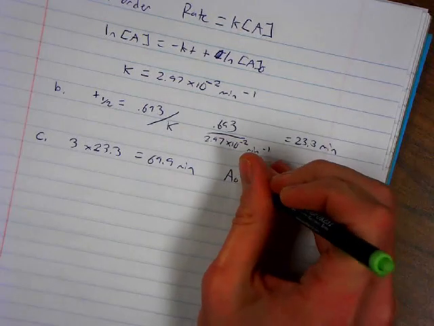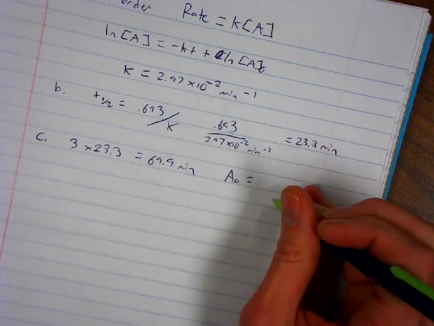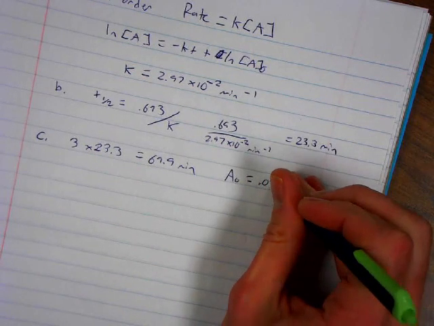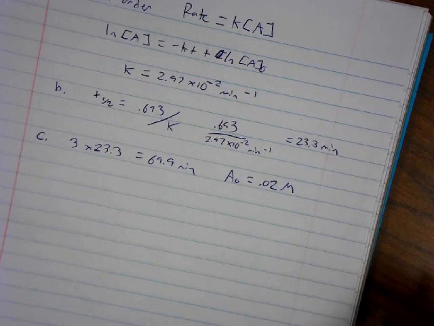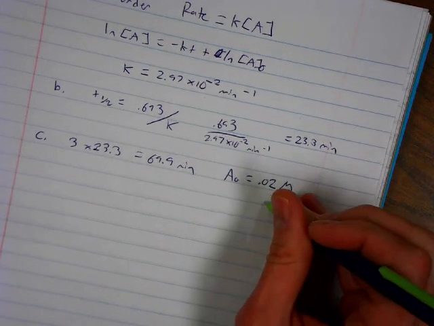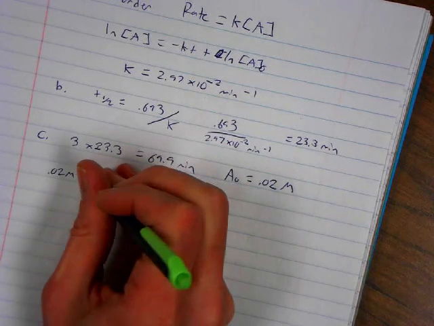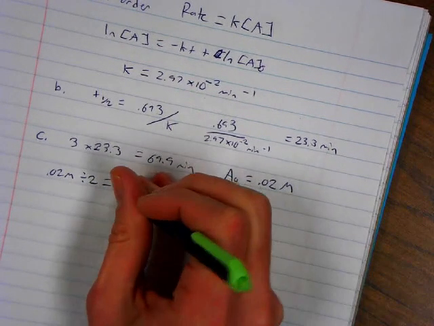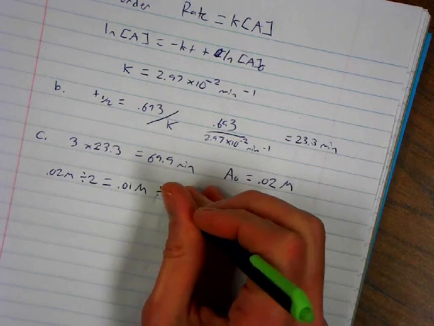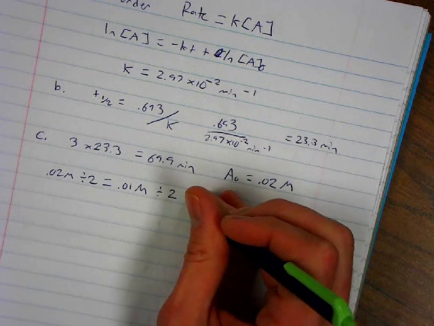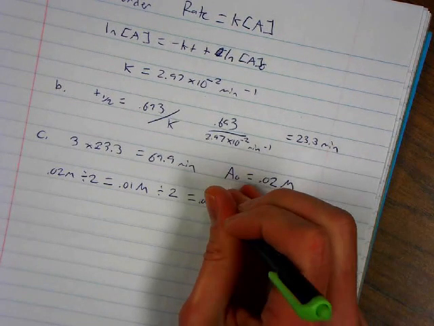Yeah, I'll show my work. I started out with A naught, which was 2.0 times 10 to the negative 2, so I'm taking it out of exponential form. That's 0.02 molar. Divided by 2, that gives me 0.01 molar.